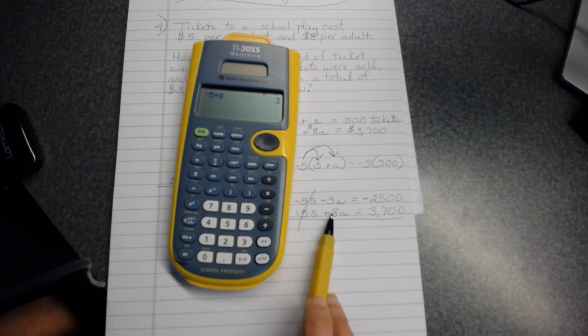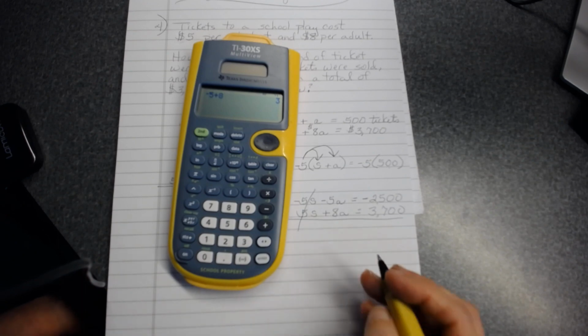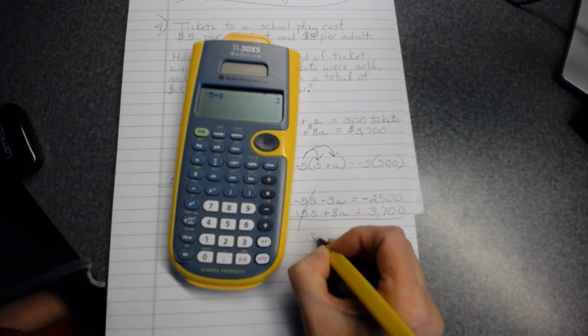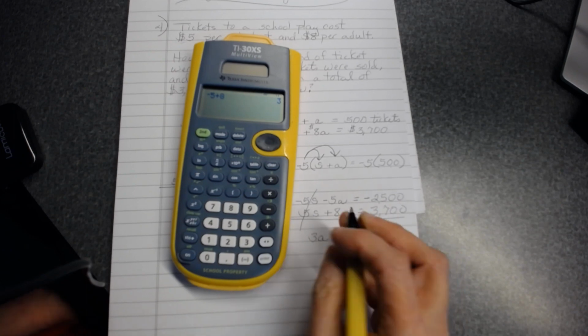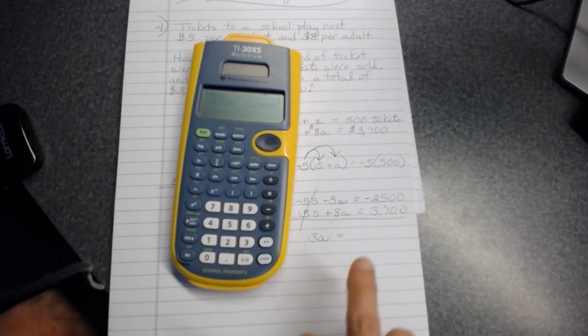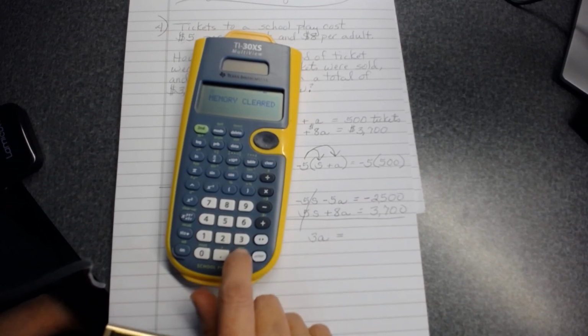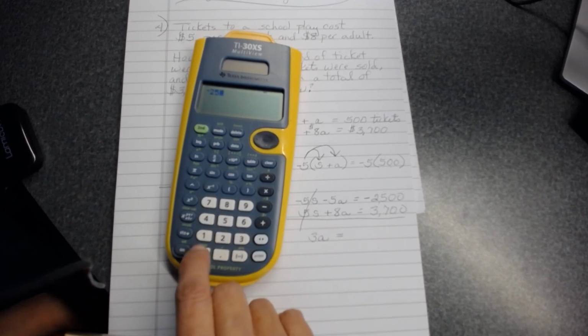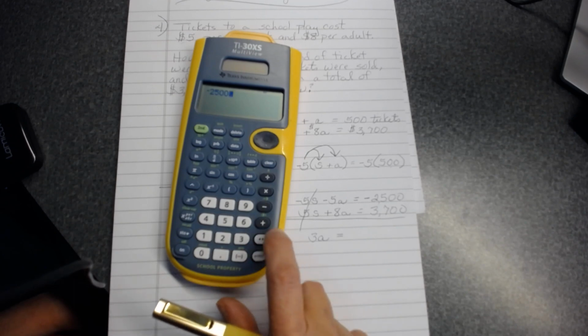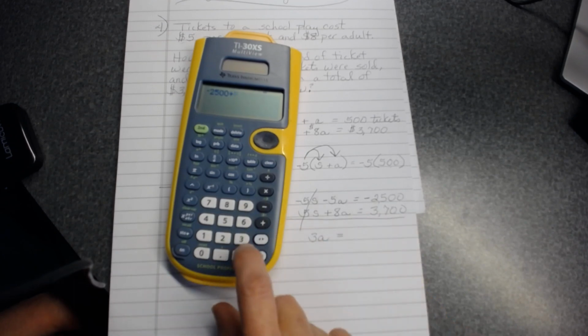If we're adding unlike signs, find the difference, keep the sign of the larger number. So we have 3A equals negative 2,500 plus 3,700.